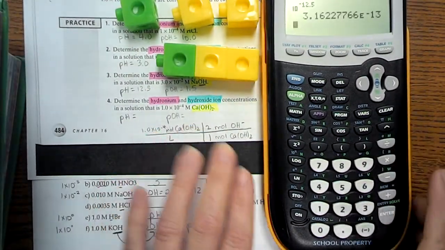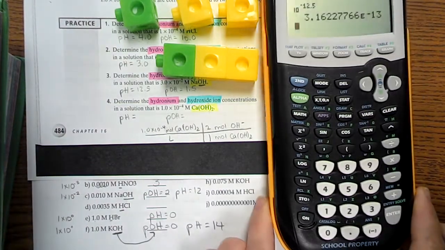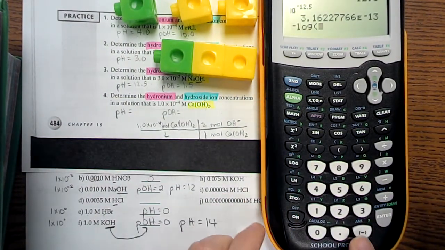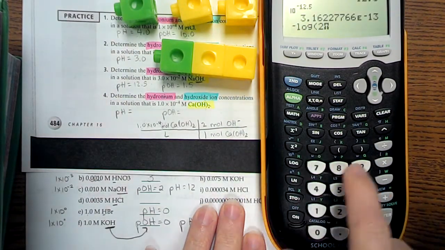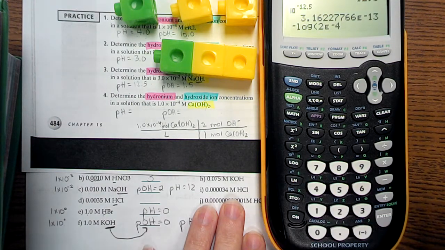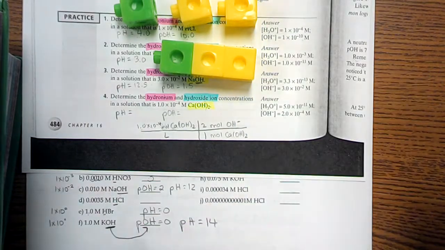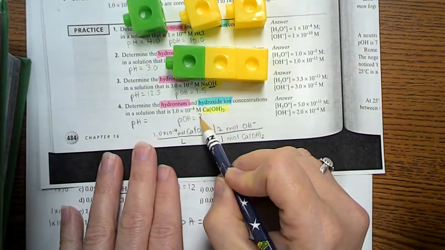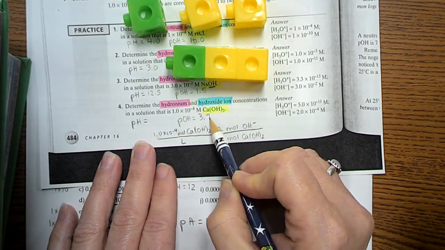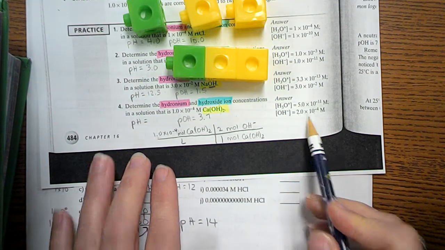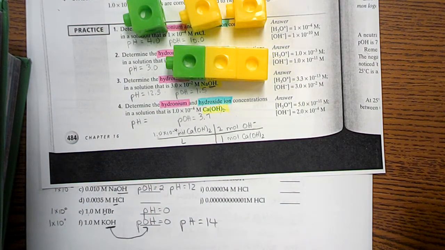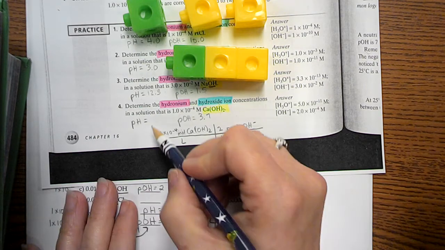So we found our hydroxide ion concentration, 2 times 10 to the negative 4, so it's going to be the negative log of 2 times 10 to the negative 4. All right, and that's going to be 3.7. So this is our pOH because I used the OH. And if you subtract 14 minus 3.7, you're going to get 10.3.